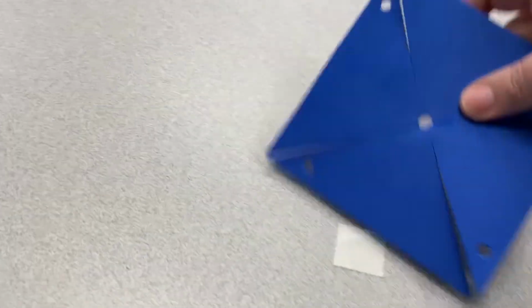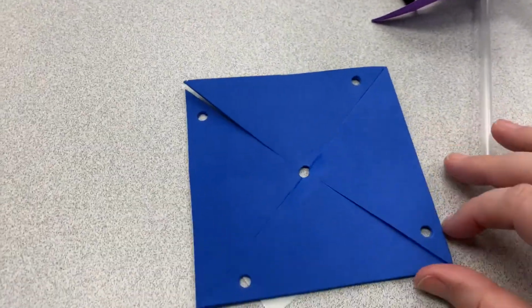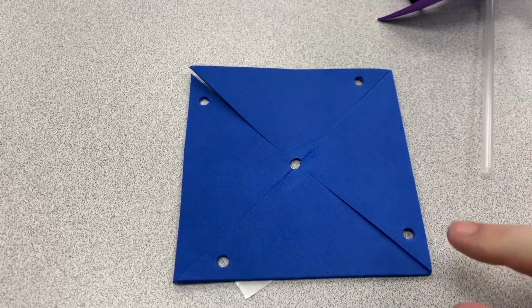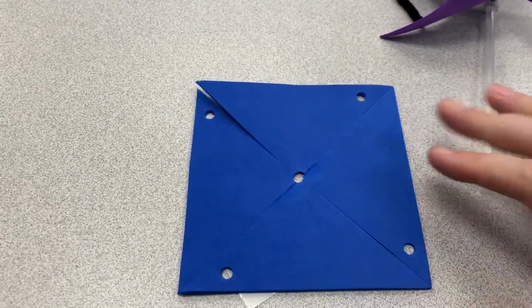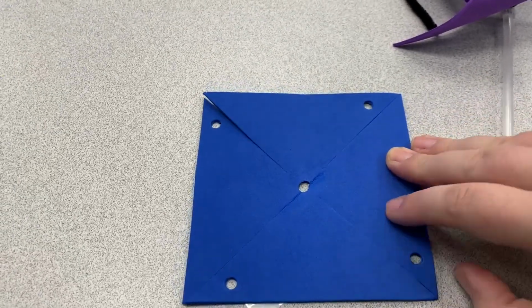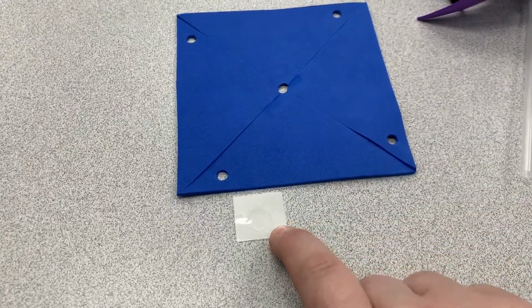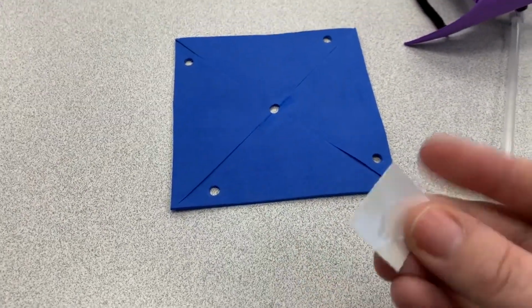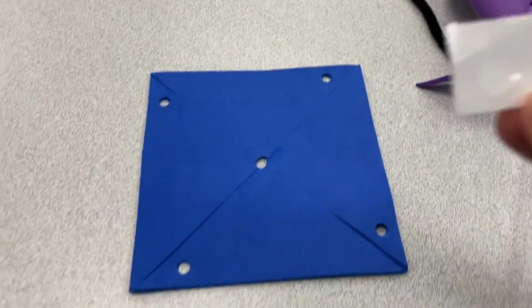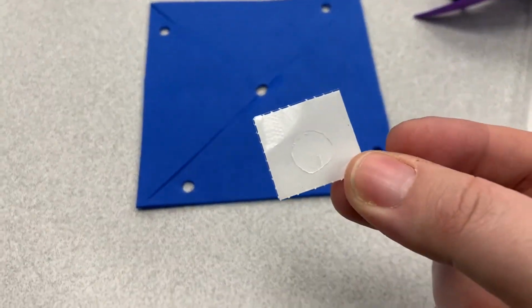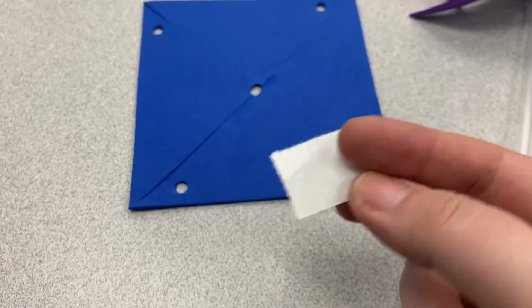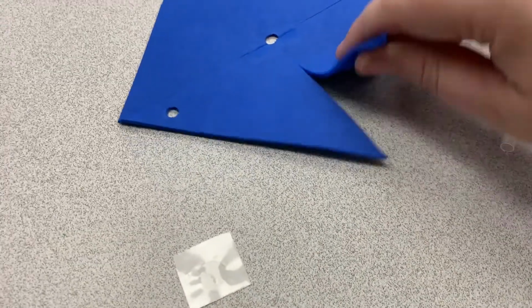So first we have our square like this. I've already cut out all our little circles here. And what you're going to do with our pieces of glue here, now how I made mine was I cut these guys in half because you don't really need the whole thing for each piece.